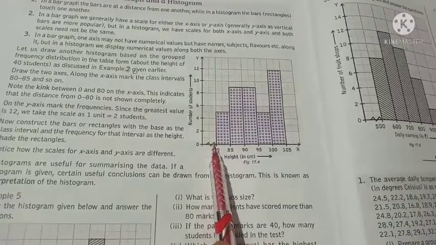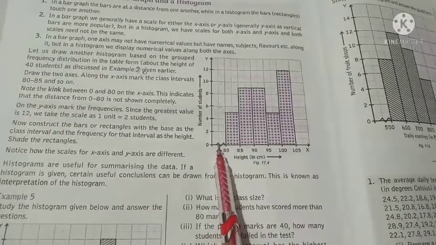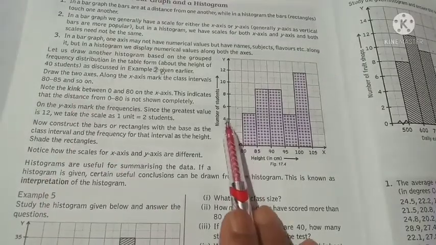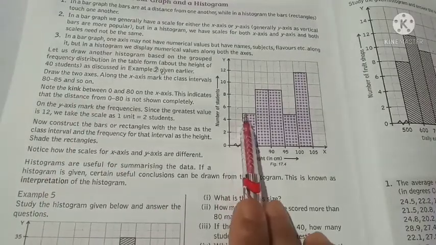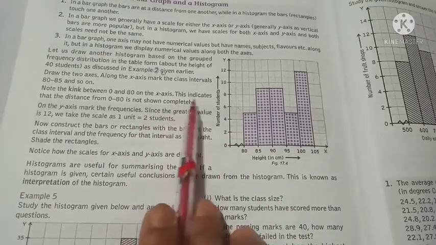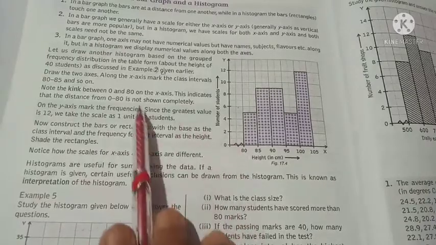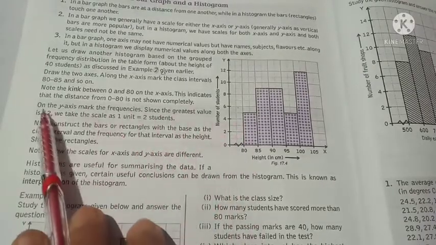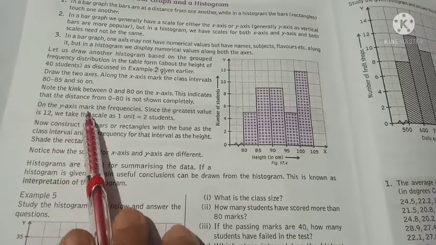So we have to keep the gap. This zigzag gap, we call it a kink. If 0 to 80 were there, then we would have to touch this bar also. Since there is no indication, this is the distance between 0 and 80, so we need to put the sign of a kink.